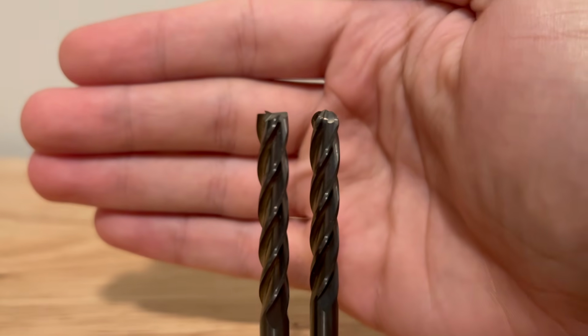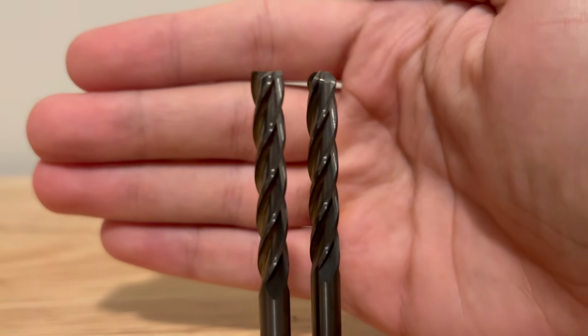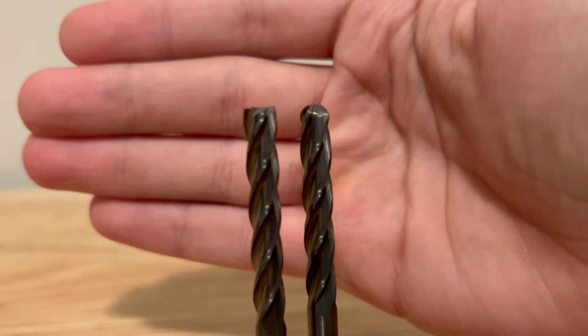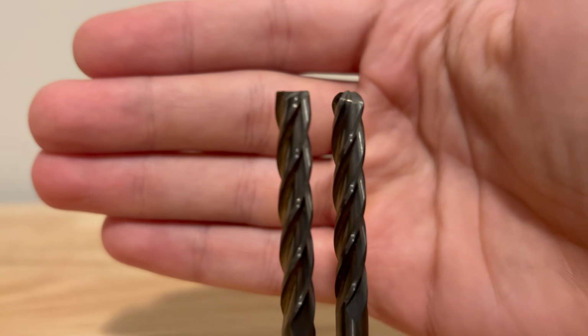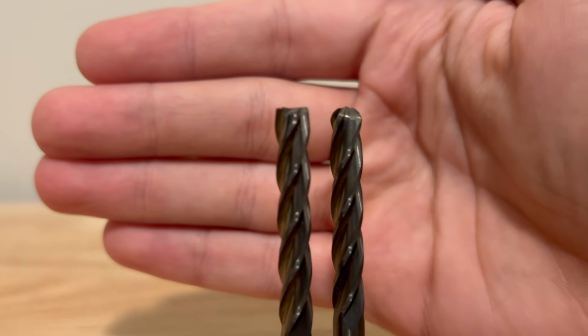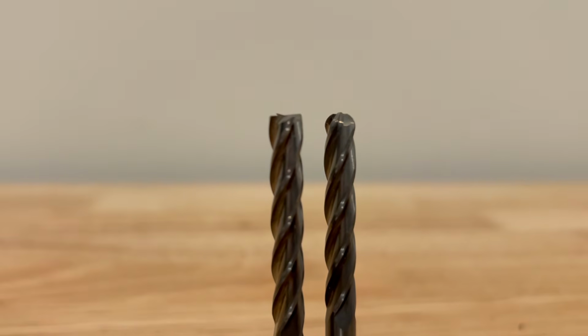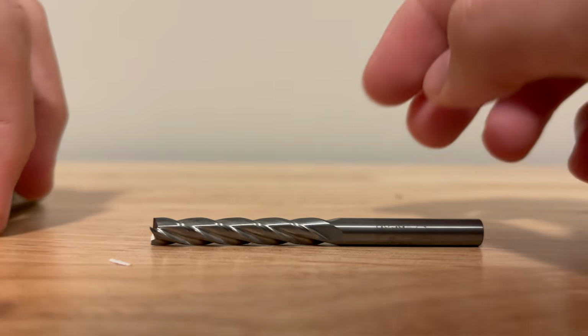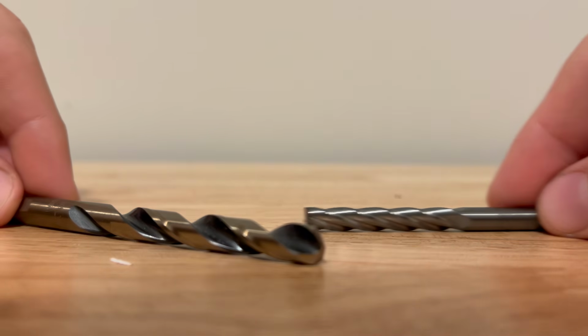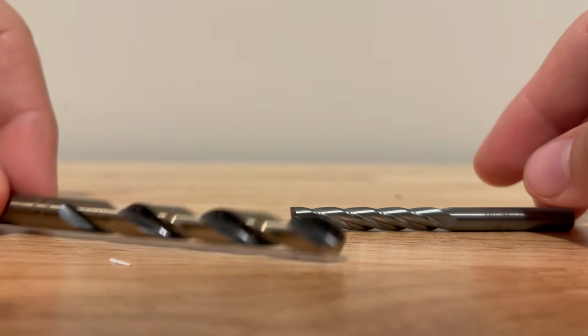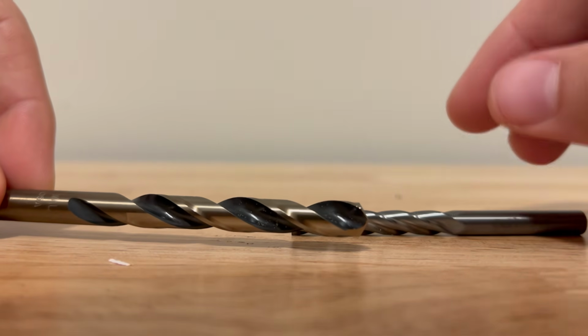To start out, the one on the right is a ball nose end mill. Notice it is rounded. The end mill on the left is a flat end mill with no corner radius. Not a drill bit. So I'm going to assume you have no idea about the difference in an end mill and a drill. But most people are familiar with drills, so let's compare.